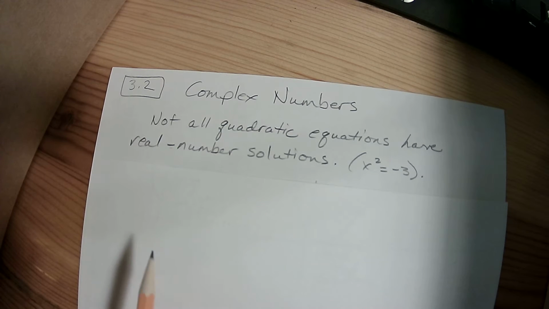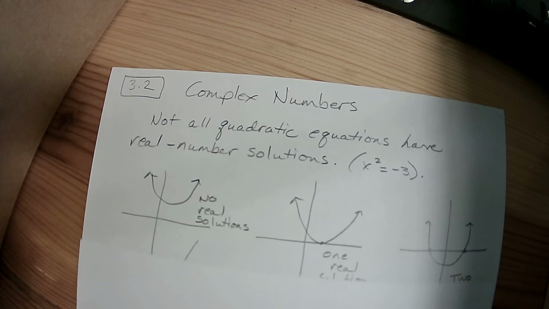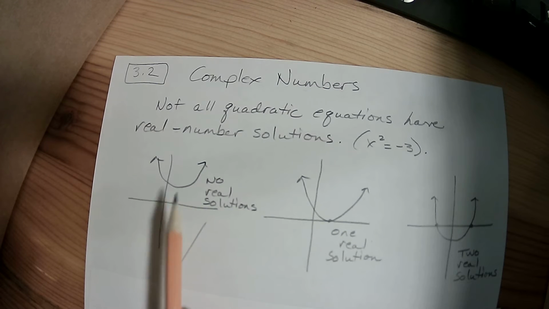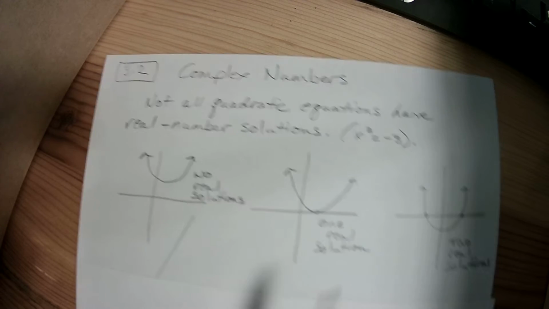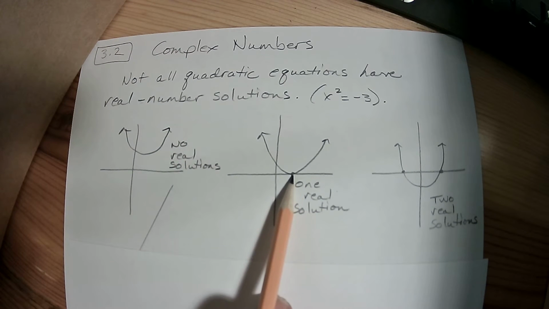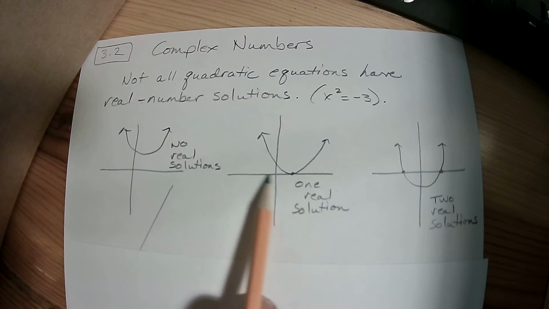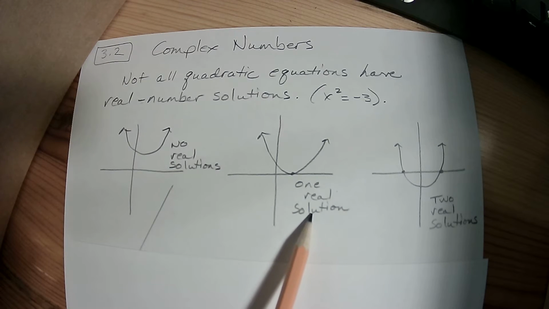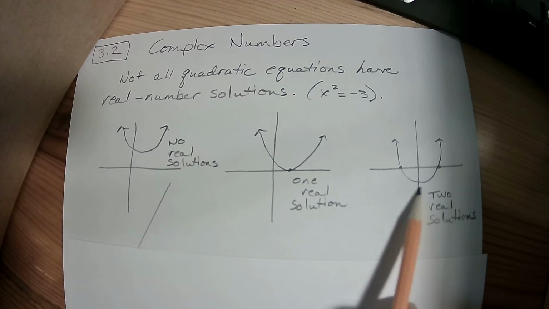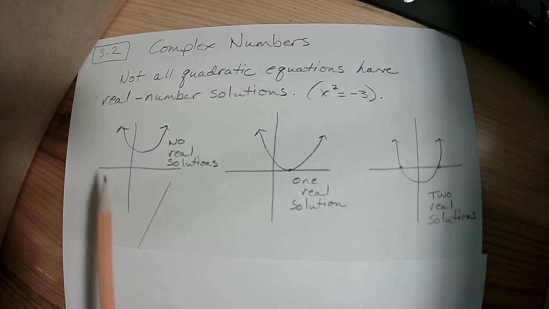A quadratic equation that doesn't have real root solutions looks like this, because this particular graph never crosses the x-axis. For quadratic equations that have their vertex on the x-axis, there's one real solution, and if it crosses the x-axis twice, you know you're going to have two real solutions. But we're going to talk about this scenario right here for now.